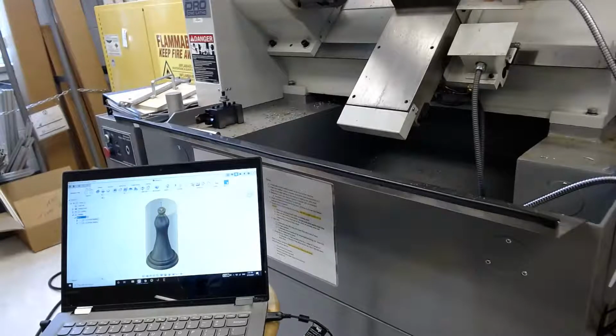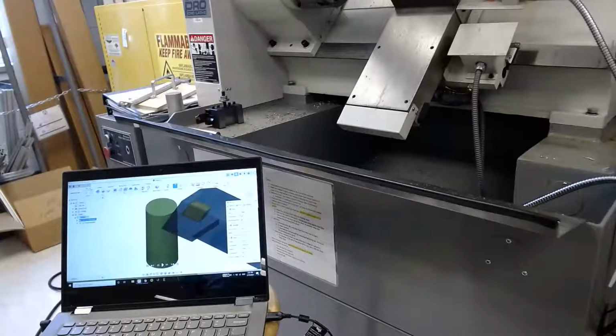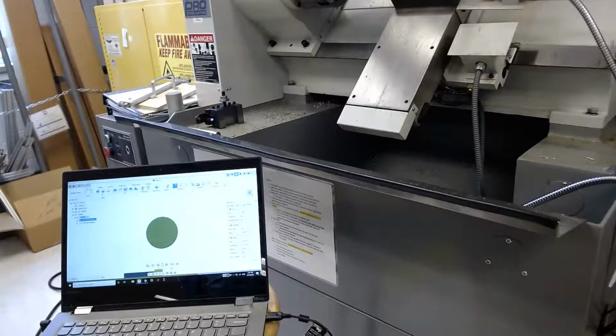I can show you real quick what's going on here. Let's simulate this. This gives you a pretty good idea what's going on.